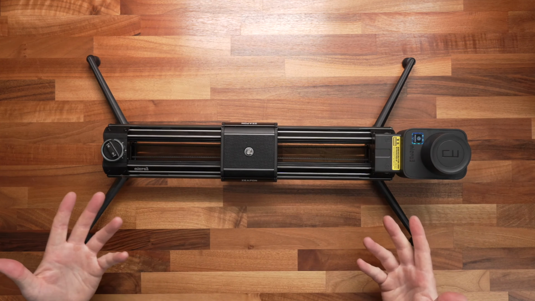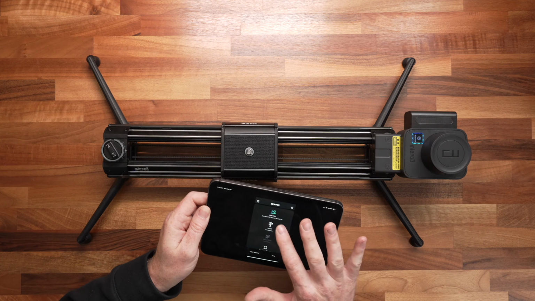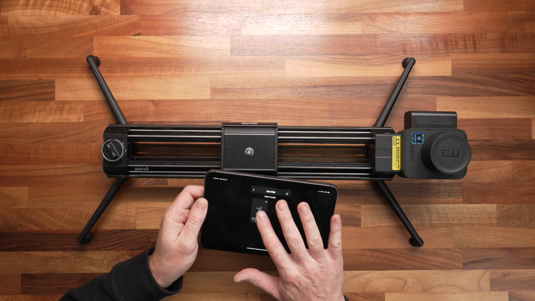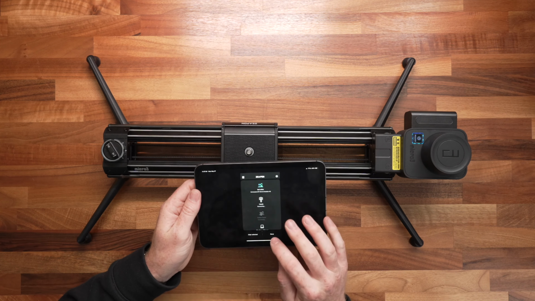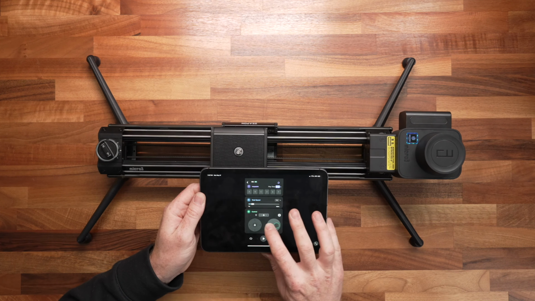And then once it's turned on, it will pair to the app, which is the way you want to do most of the stuff. Go to the slider, select, go back out, say done. And now you have control over the slider, which means you can control the direction and the distance. You can control the speed.